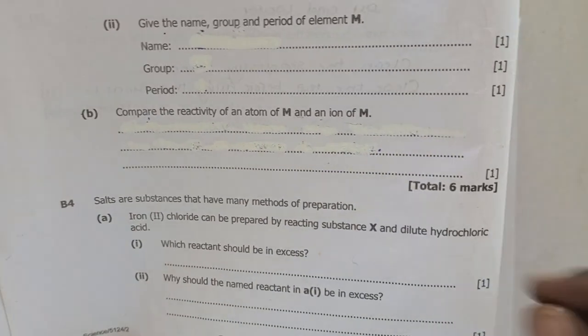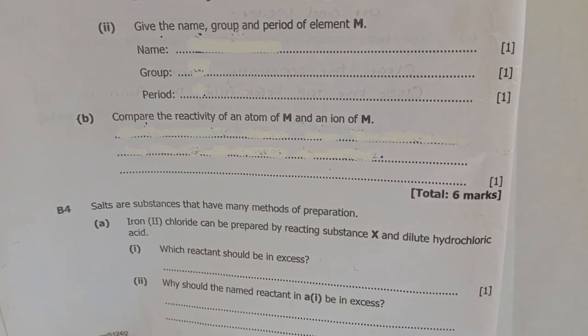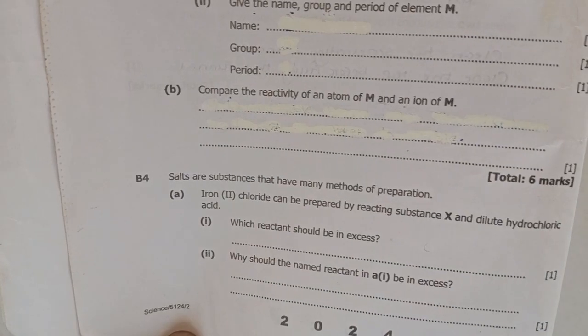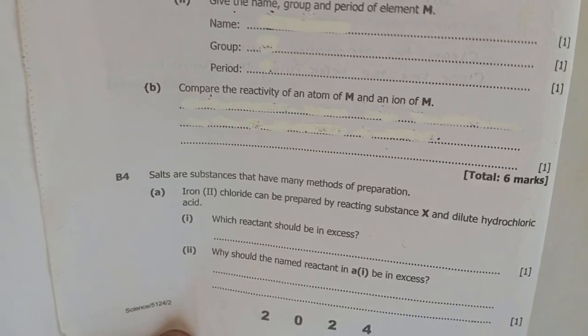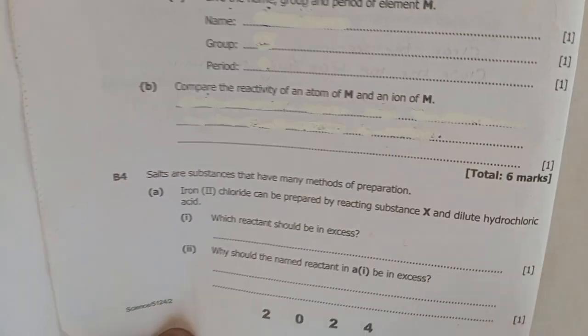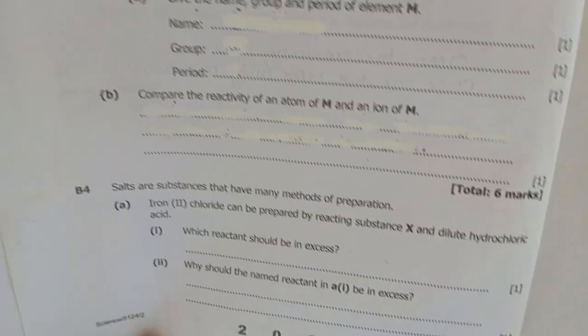So in this case the limiting reagent should be dilute hydrochloric acid, so that the other substance X should be in excess, so that it completely reacts with the acid in order to produce the salt.